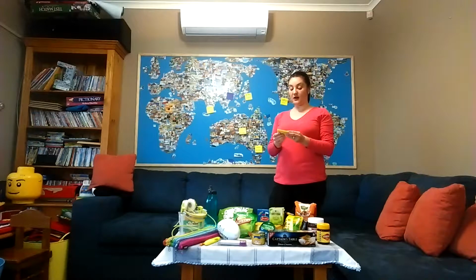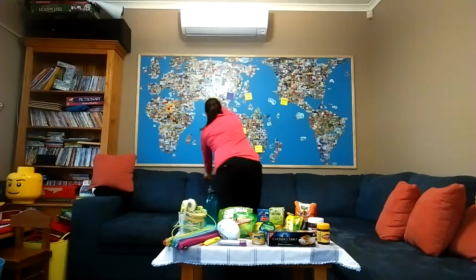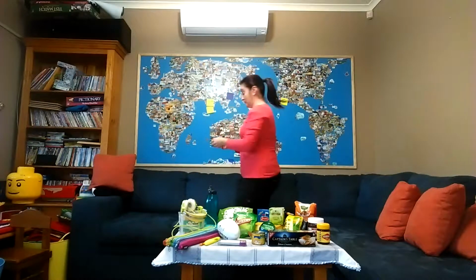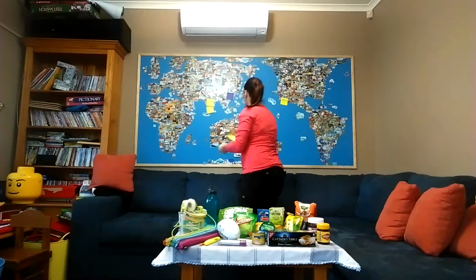Okay, now here's something interesting that the children might even think is quite surprising. That mini Sherrin football is actually made in India. Then, pencil case made in China.